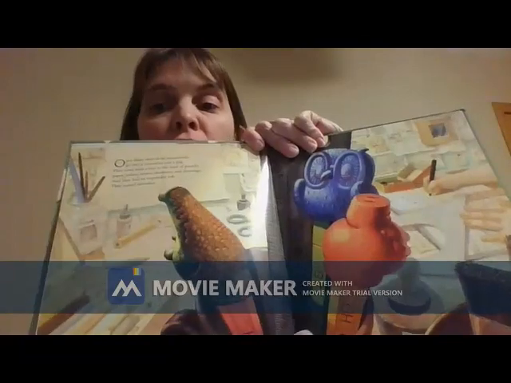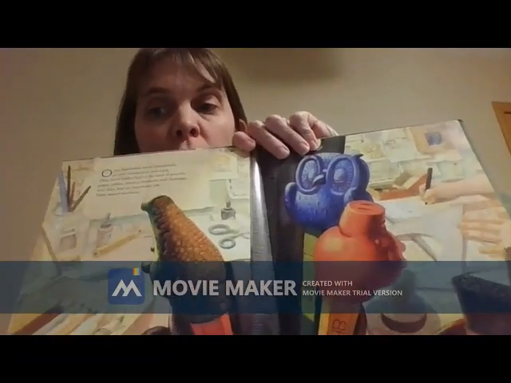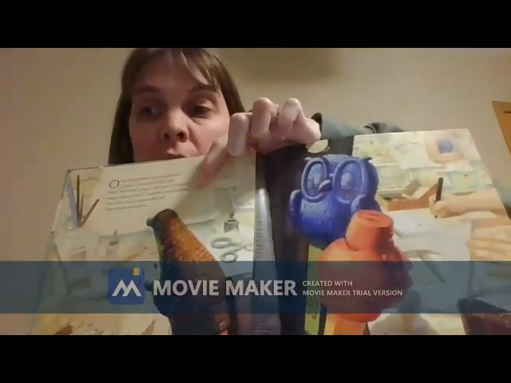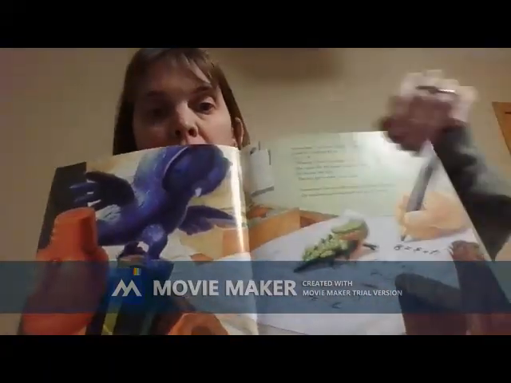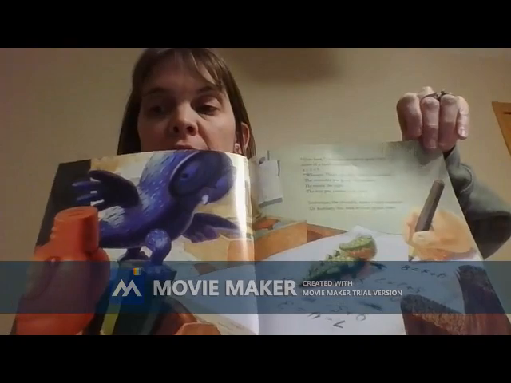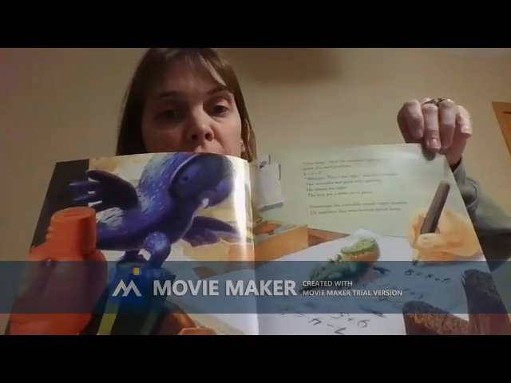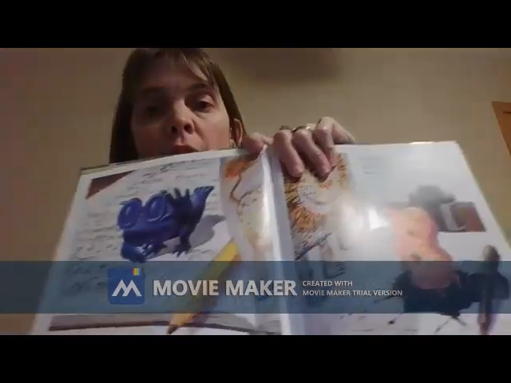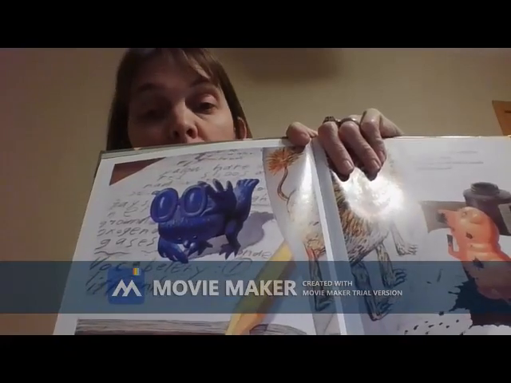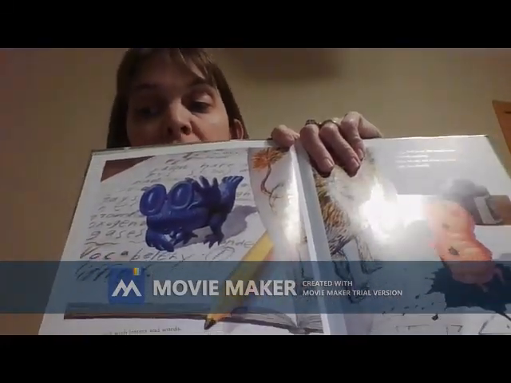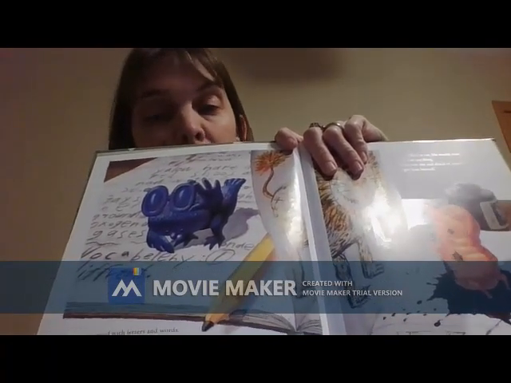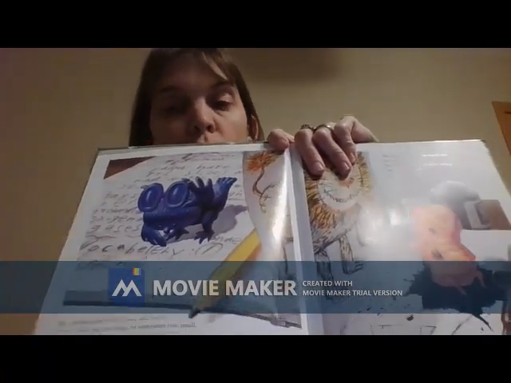Now let's look at the typography in the Eraserheads. The words are written in smaller font and are off to the side. This is done to keep the focus on all the details in the illustrations. On this page, there are words on the sketchbook. The words are written in a font that looks like a young person has printed on the page. This helps us know who wrote the words.